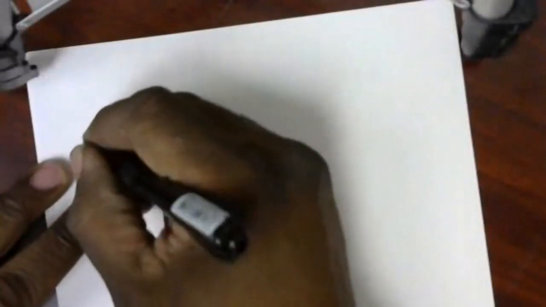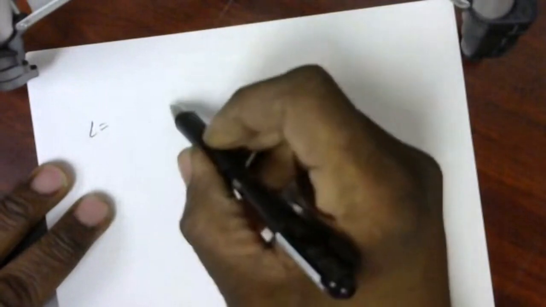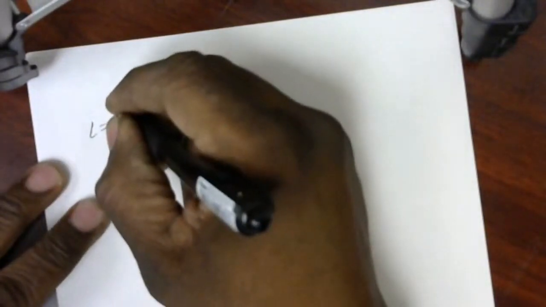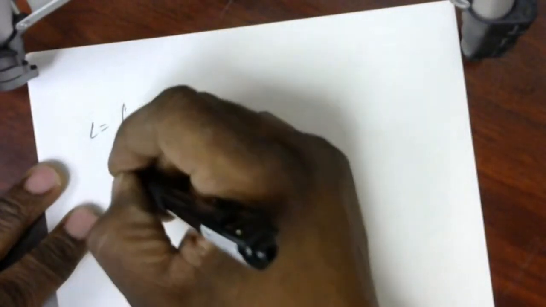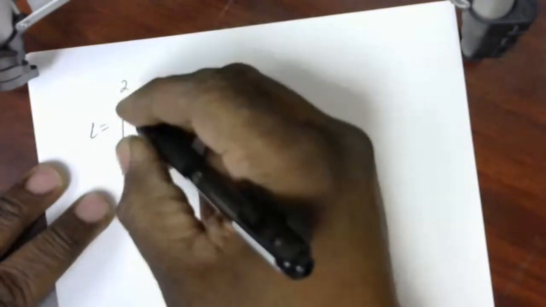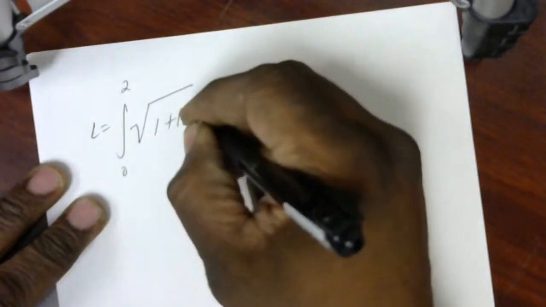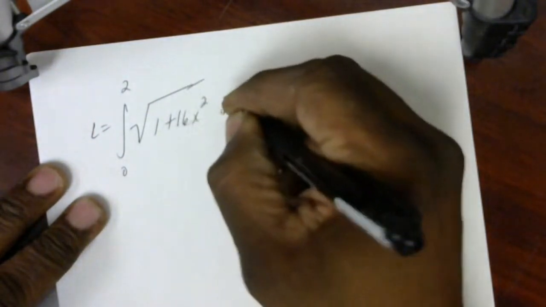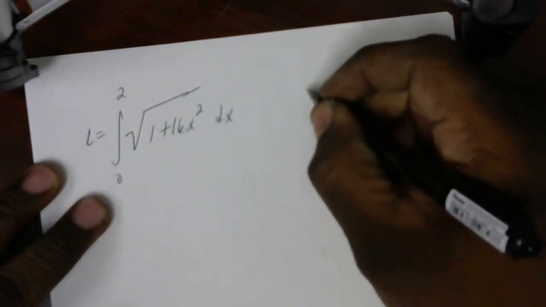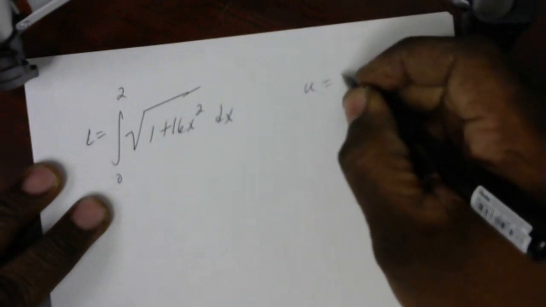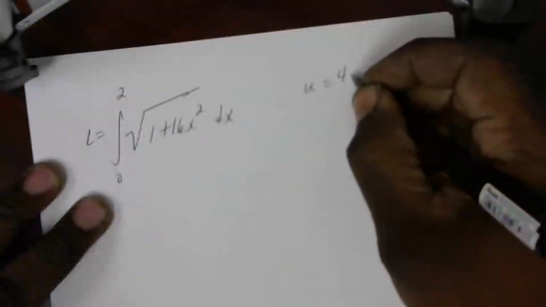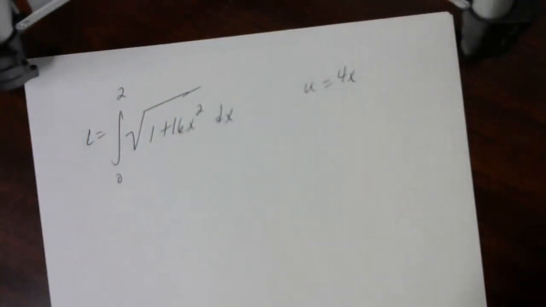All right, so we have, and I'm just going to transfer to this sheet of paper. L is equal to the integral from 0 to 2 of the square root of 1 plus 16x squared dx. And we're asked to substitute u for 4x.